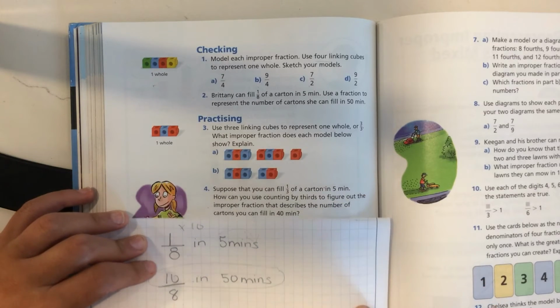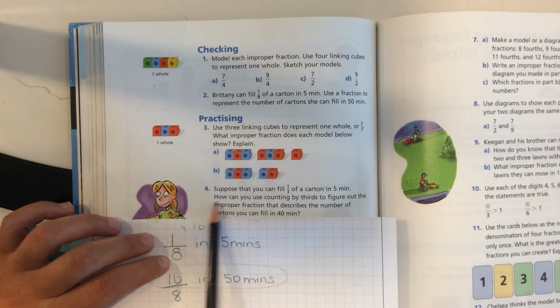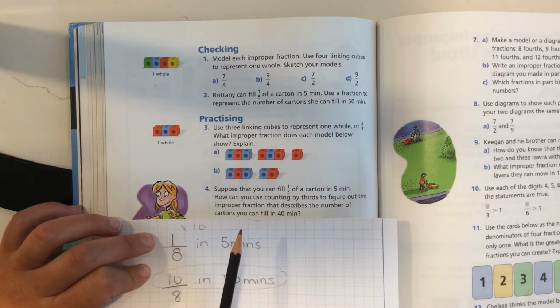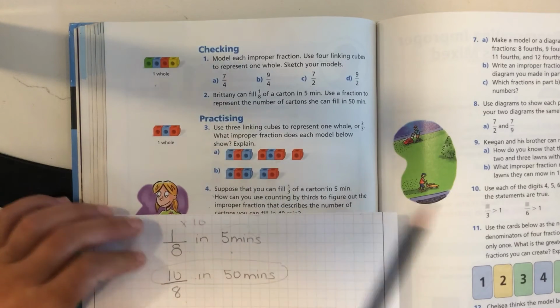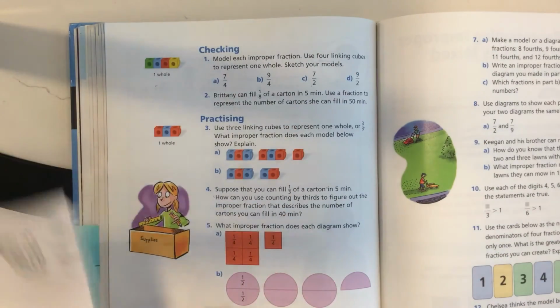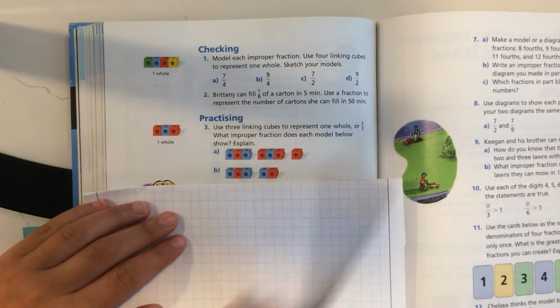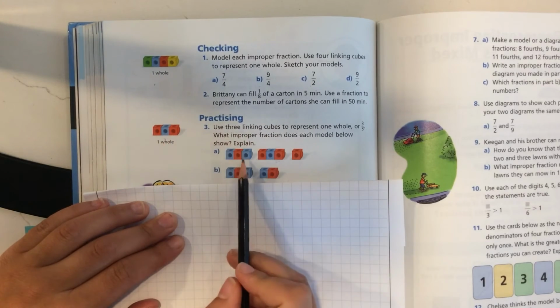Okay, so that question that I just did is very similar to number 4. So you can use question 2 to help you with question 4. This one, I will do A for you. Okay, so in number 3, 3 linking cubes is 1 whole.